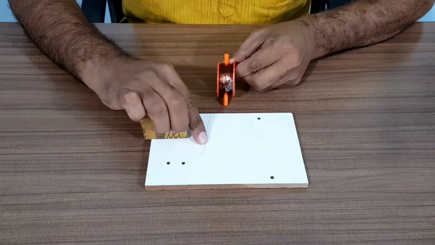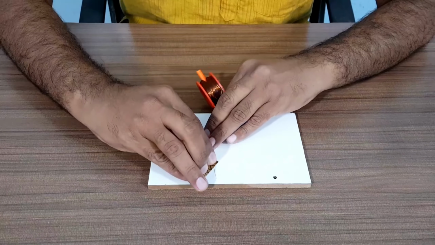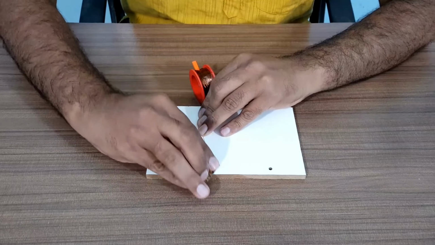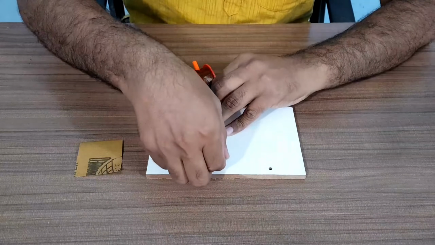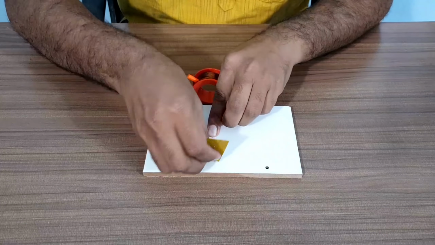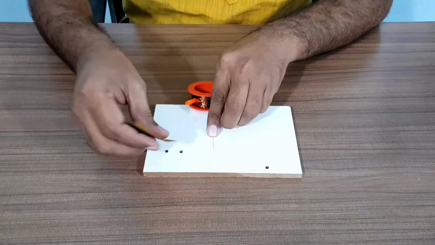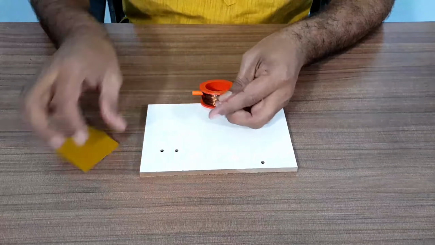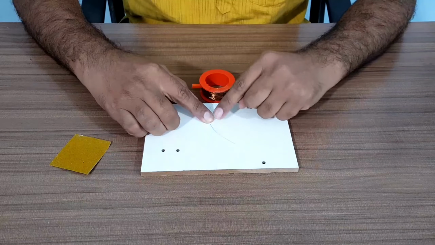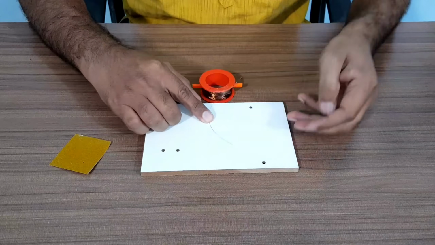So I'm showing it on the board. Hold the wire and remove insulation like this. Now one end you have removed, so turn the wire, and from this end remove the insulation. This is one way of doing it using polish paper. If you see the difference, it is a shiny copper wire. So make sure that you can see a shiny copper wire from all the sides.